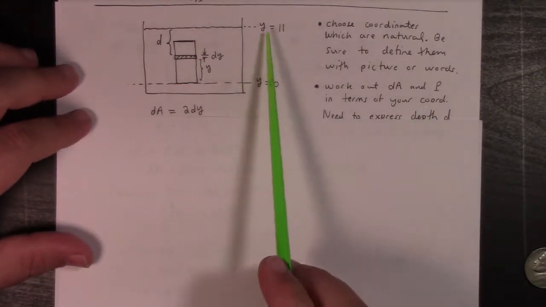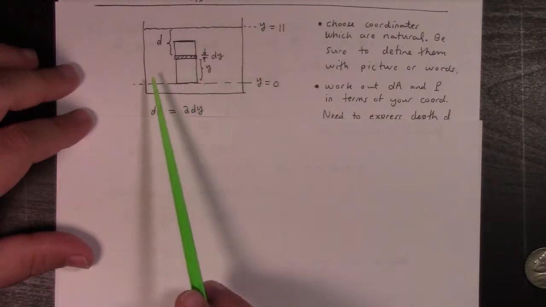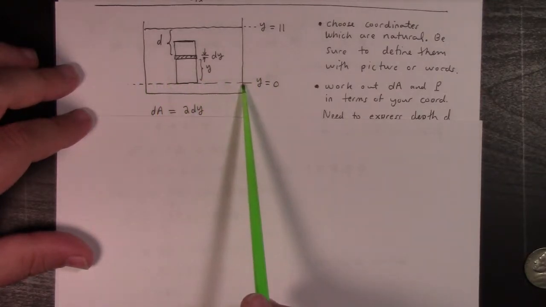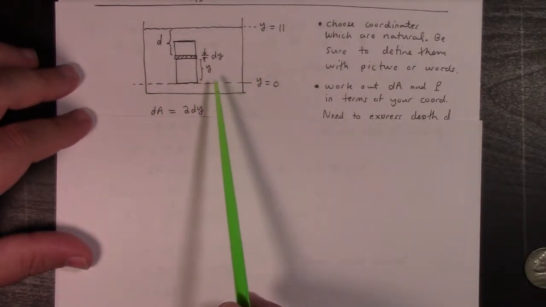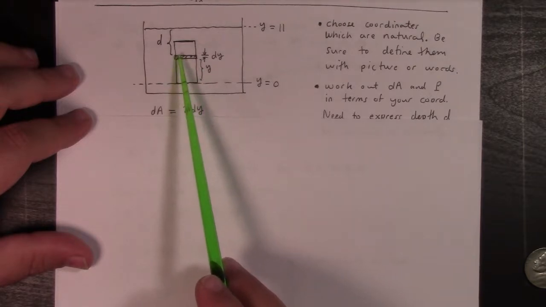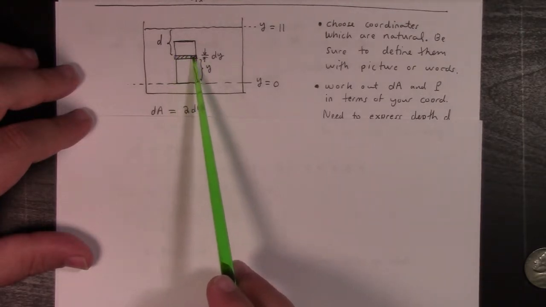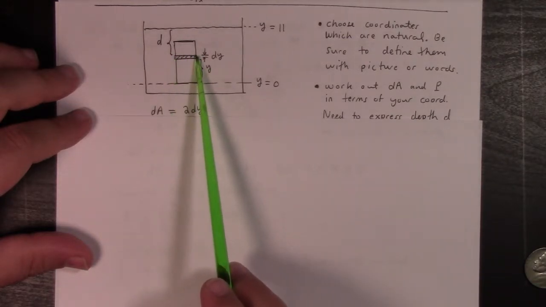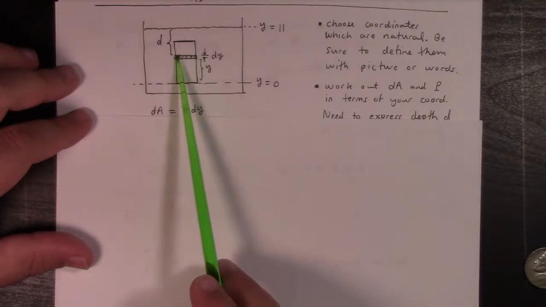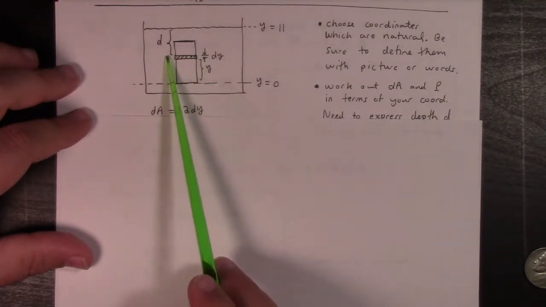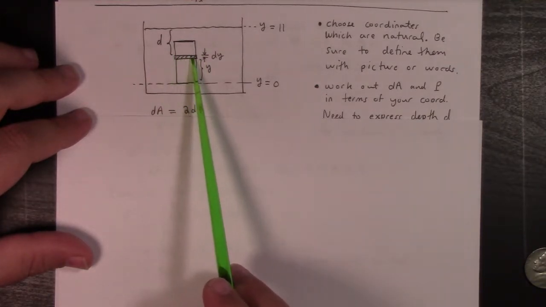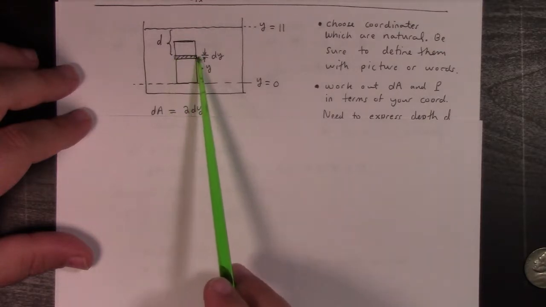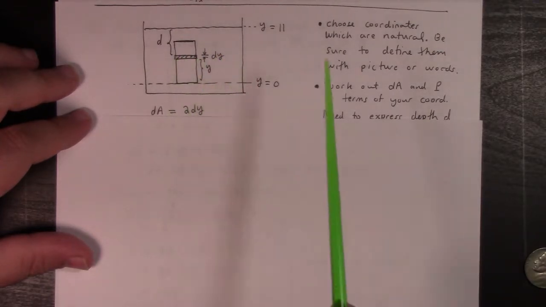So here's my picture. Y equals 11 is up here. I'm going to put y equal to 0 at the bottom of the window we're trying to find the force on. And I'm going to think about a little dA right there, because I want to find the force due to the water pressing on just that little infinitesimal area. The reason I want to look at the horizontal strip is because the pressure is constant along a given depth. So I can calculate the force on this strip by just focusing in on that.